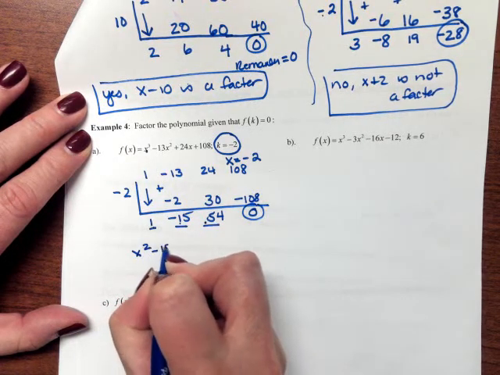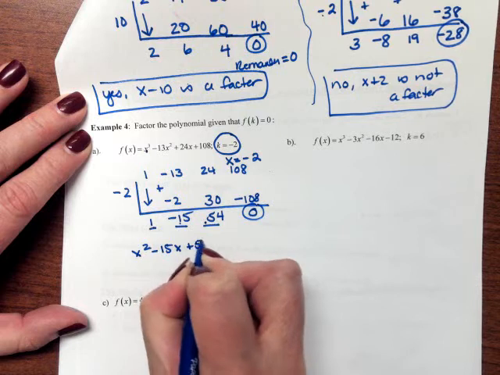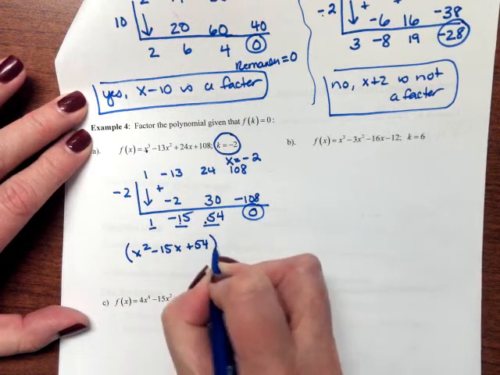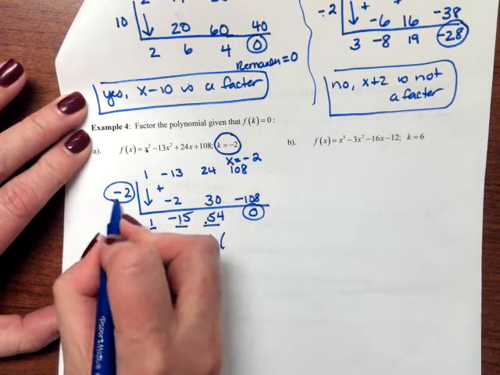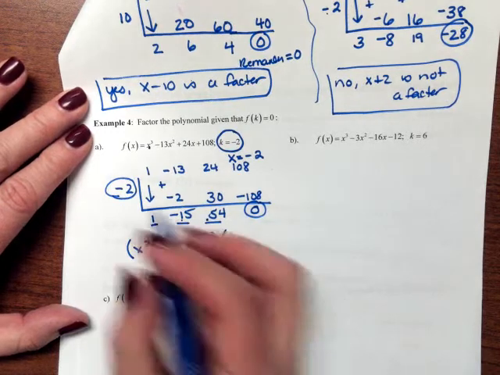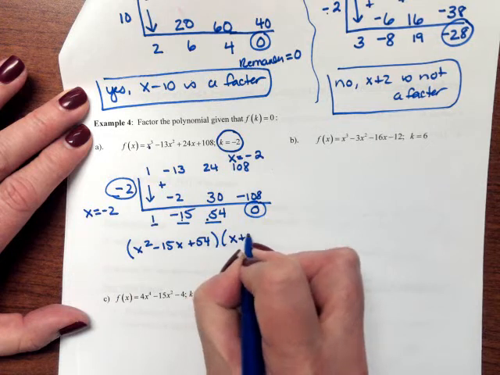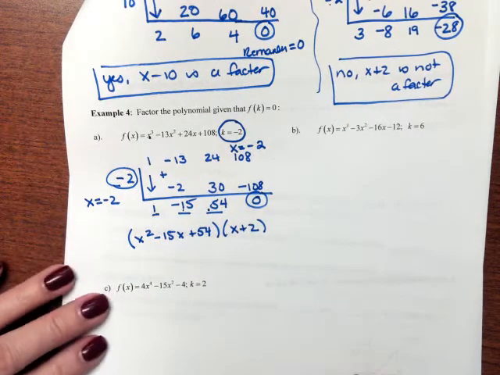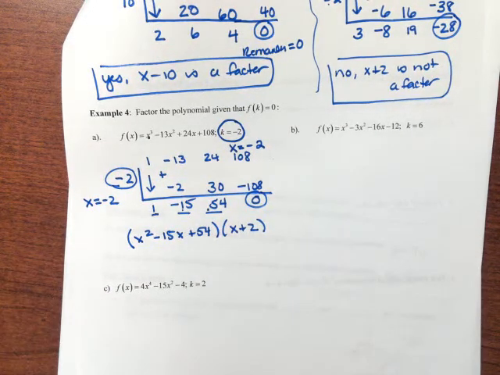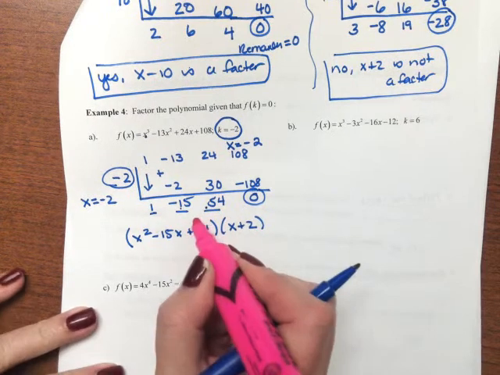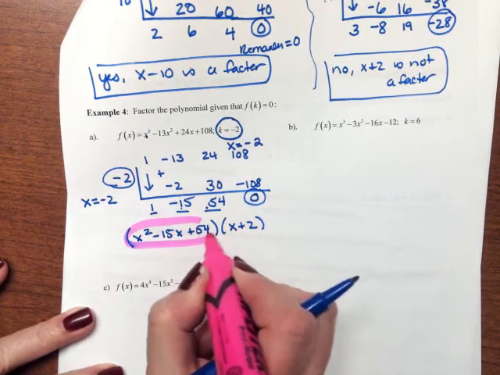So x squared minus 15x plus 54 times, now include the factor that negative 2 came from. Remember, your solution is x equals negative 2. So the factor that negative 2 came from is x plus 2. Remember, you're just putting this in factored form. This is that depressed equation that I mentioned a few minutes ago.